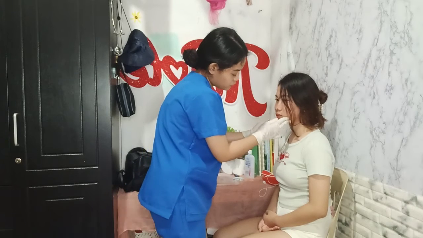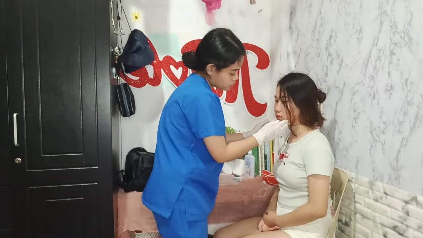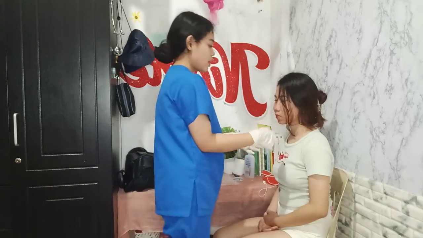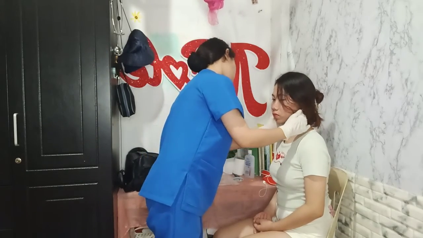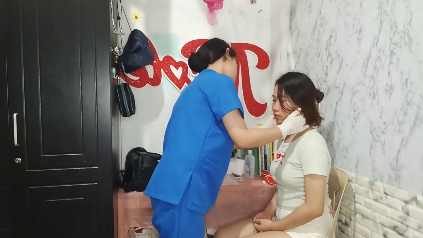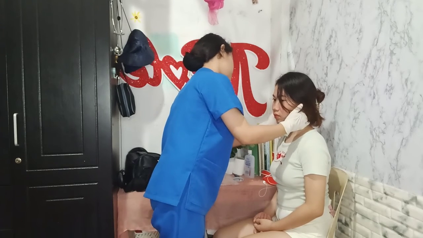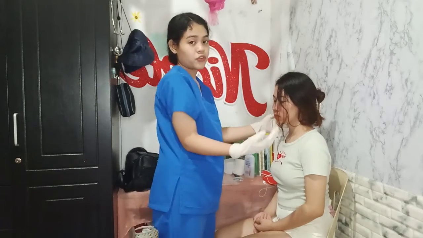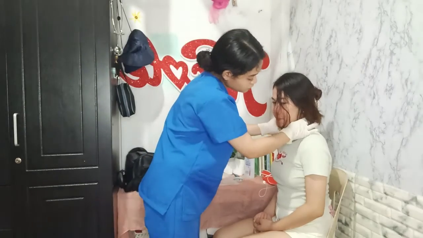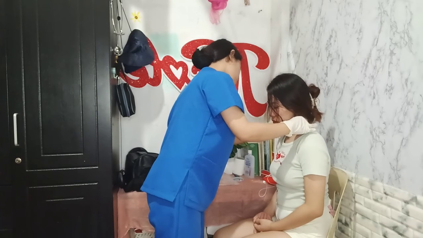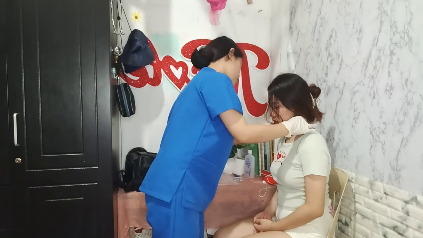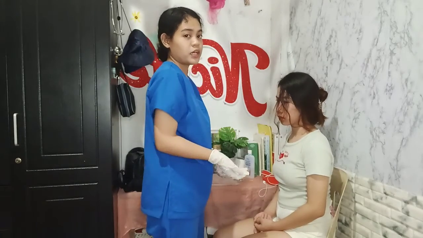Submental nodes. Then next is the superficial cervical nodes. Then next is the posterior cervical nodes. Then next is the deep cervical chain nodes.